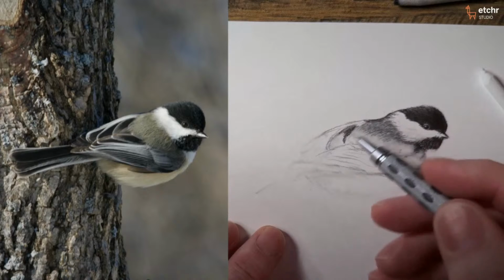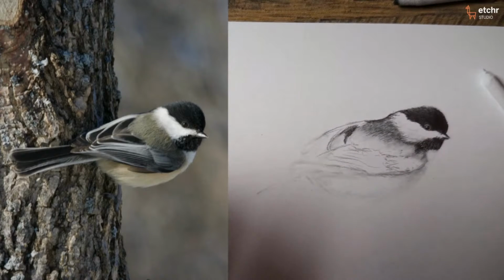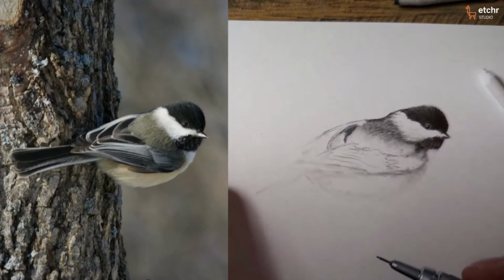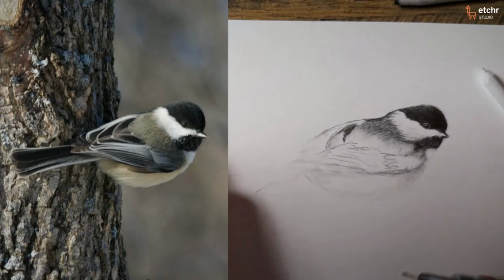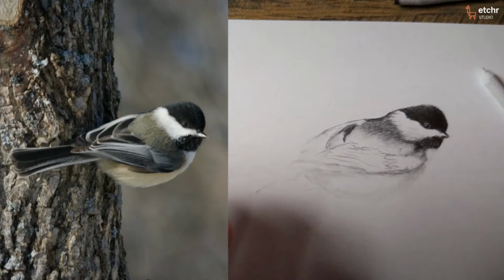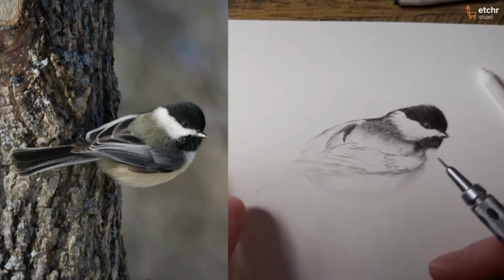I would draw the tree in because something like this too, I think it's important when you're drawing animals that sometimes you need the branch, you need the ground to explain the bird's or the animal's position. You need to explain why it is standing or sitting the way it is.